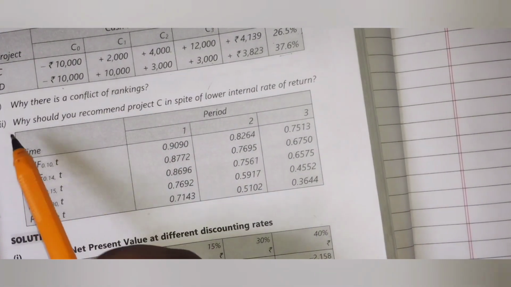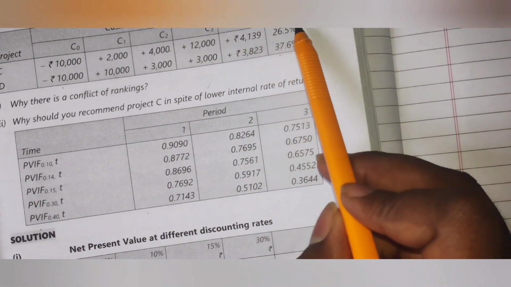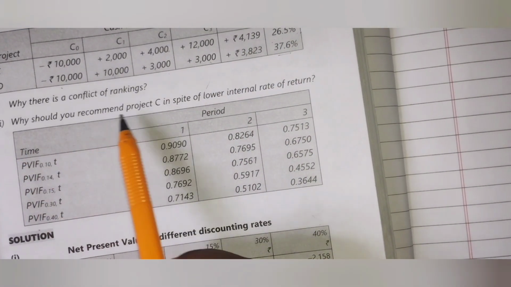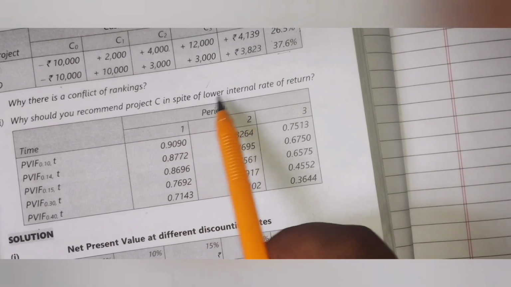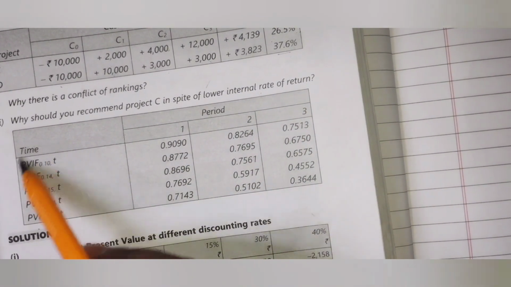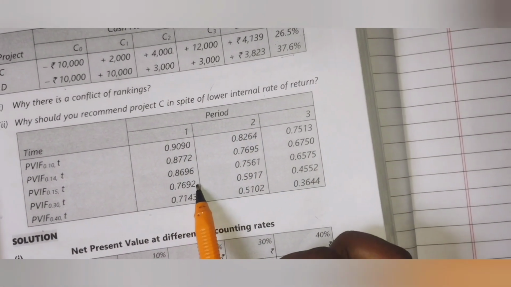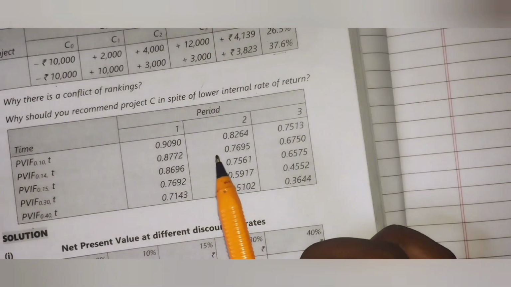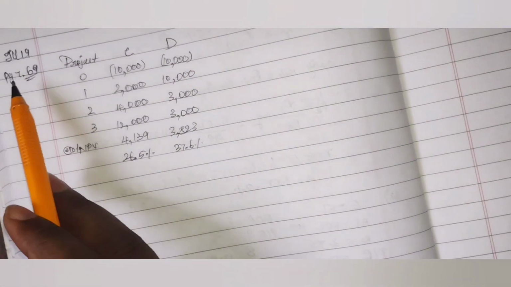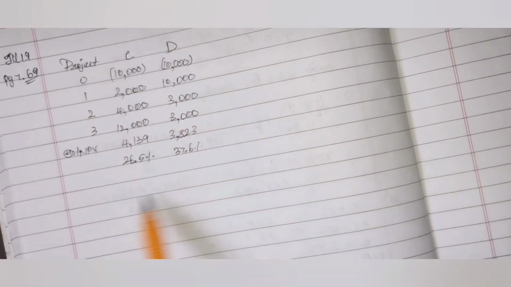The question is: why is there a conflict in ranking between NPV and IRR? And the second question is: why should you recommend project C in spite of its lower internal rate of return? And they have given percentages and discounting factors. Let's get started with the problem. I just wrote down the given data. It is illustration 19 on page number 7.69. These are the given data.